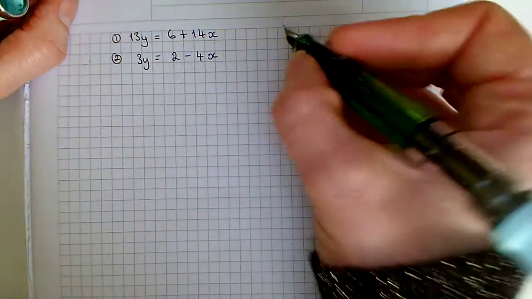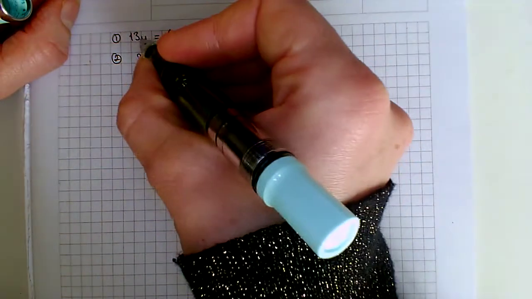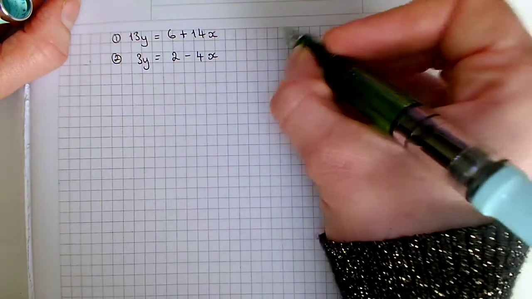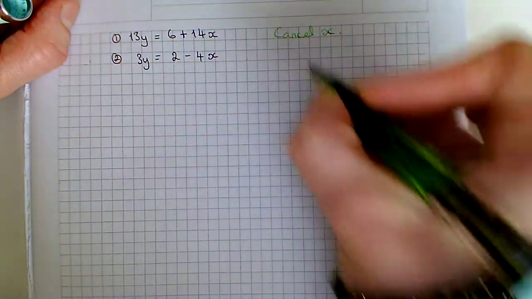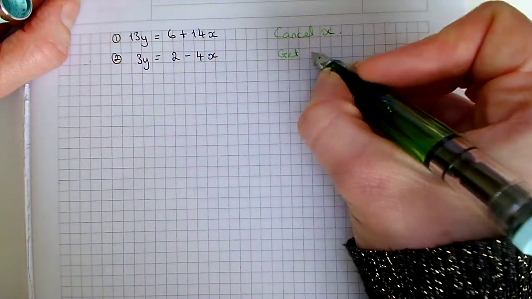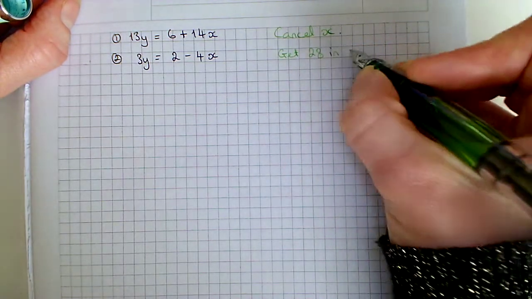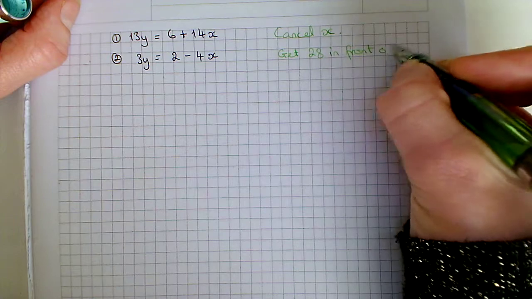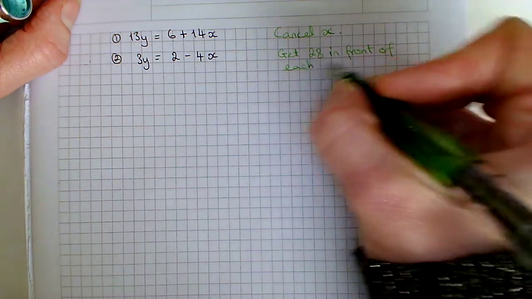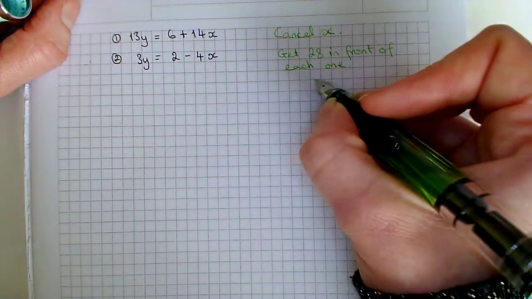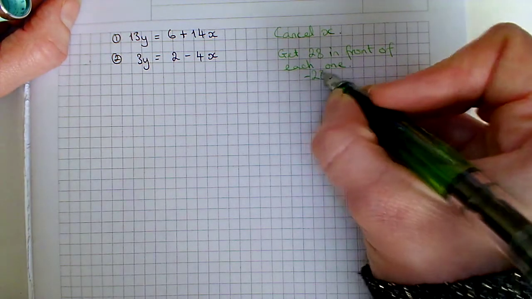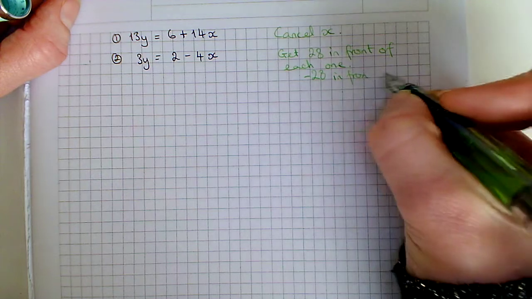So I'm going to write down what I'm going to do. I pick whether I'm going to cancel the x's or the y's. I'm going to cancel x. And the way I'm going to do that is I'm going to get 28 in front of each one. That's what I need to do. And I need 28 in front of one and minus 28 in front of the other.